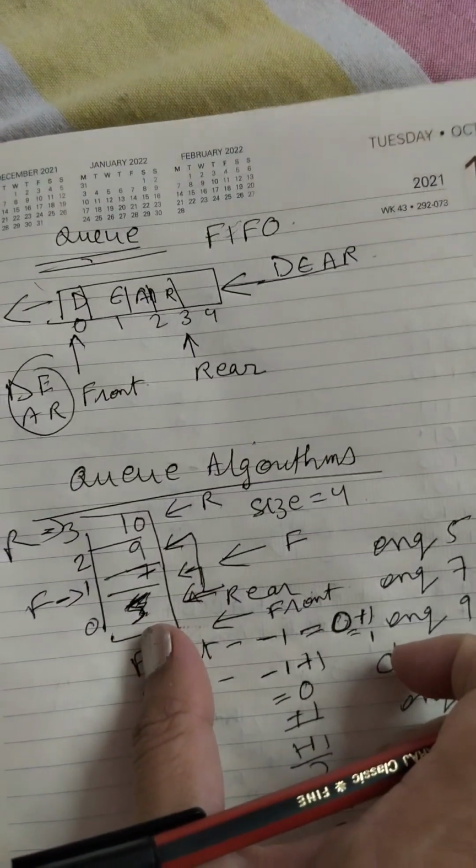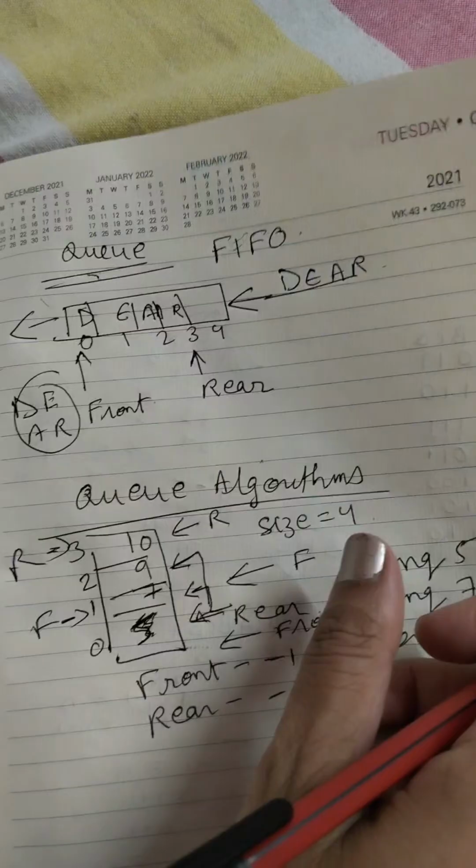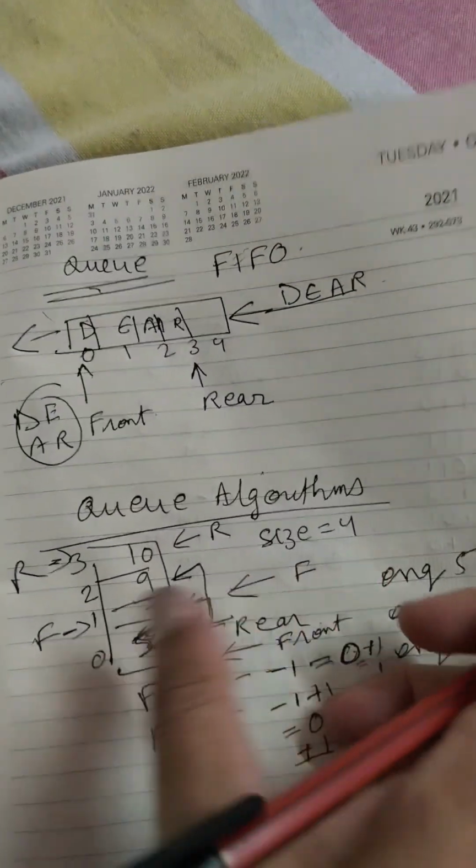Now if an enqueue request comes, what will happen? Rear will try to become 4, which is the size of the array, which is not allowed.